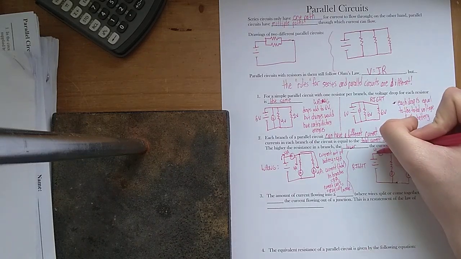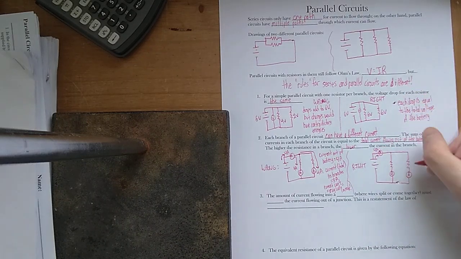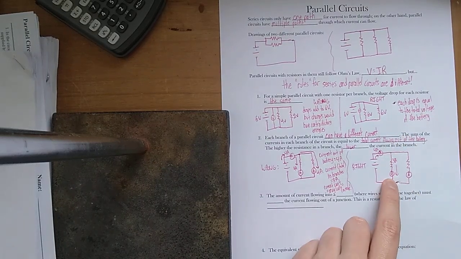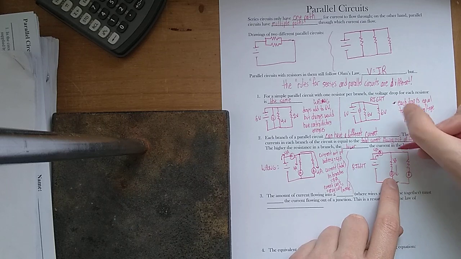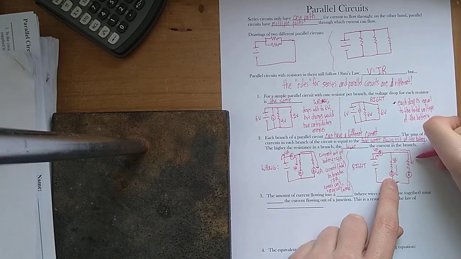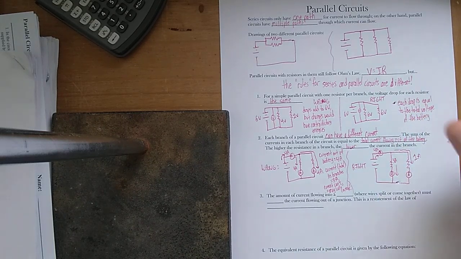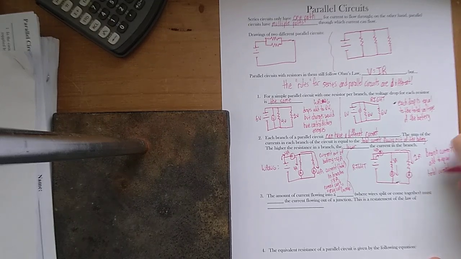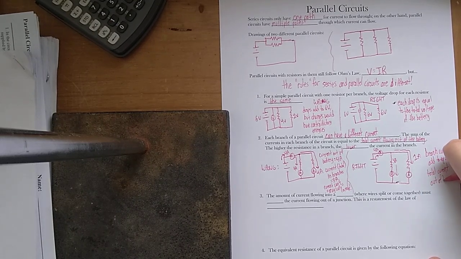If we indeed had 4 amps flowing out here, if this ammeter said that there was 3 amps here, we would know that in this branch, there must be only 1 amp. In other words, the branch currents add to equal the total current out of the battery. Okay?